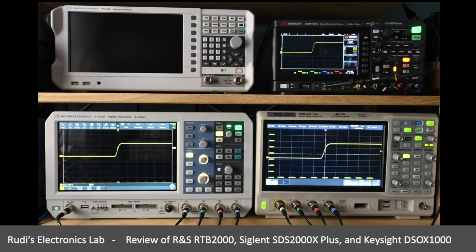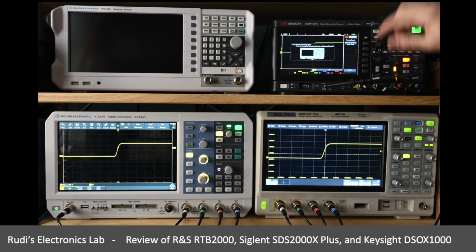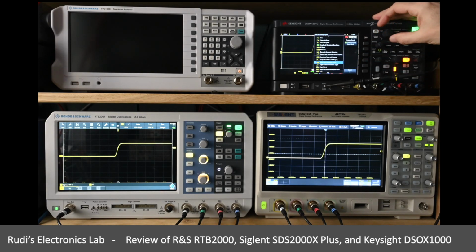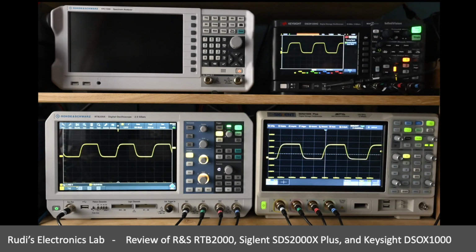Demonstrating one of the training signals of the DSOX instrument also allows us to test a little bit the performance of the three instruments that we're looking at. So what I would like to do now is activate one of these training signals. They're here, training signals, and I'm going to select the clock with the infrequent glitch, and I'm going to activate its output. We're seeing it on all the three devices now.